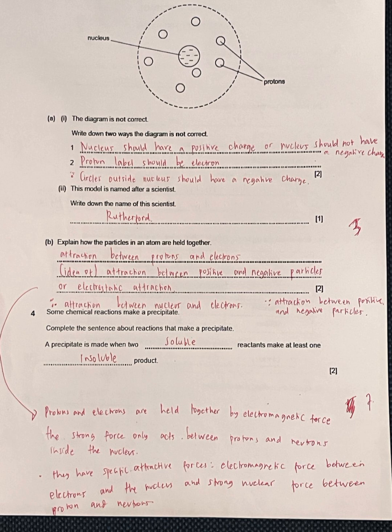Write down the name of the scientist. Rutherford. Explain how the particles in an atom are held together. Attraction between protons and electrons. A precipitate is made when two soluble reactants make at least one insoluble product.